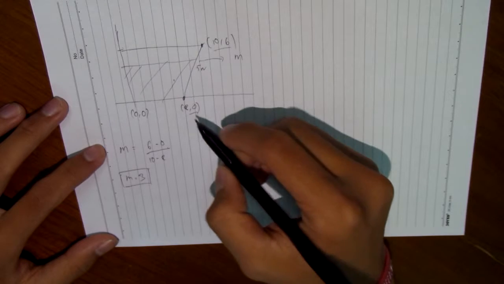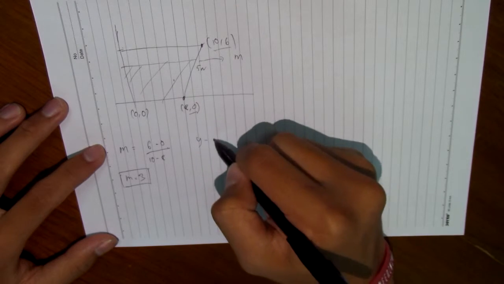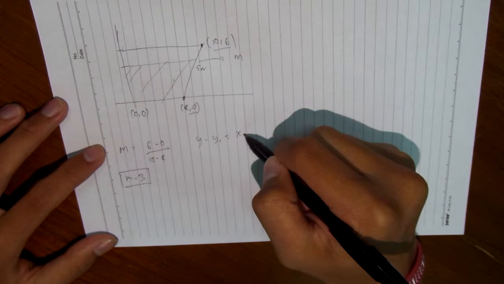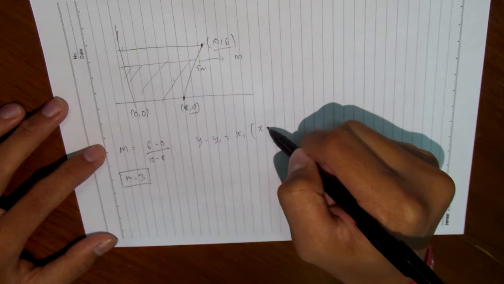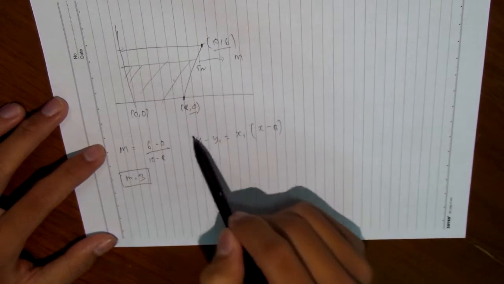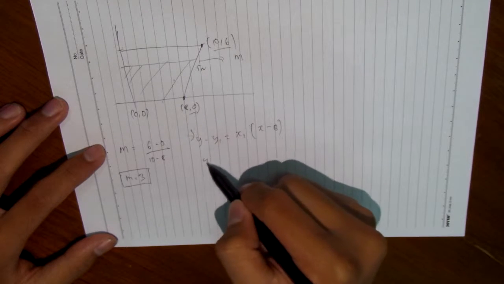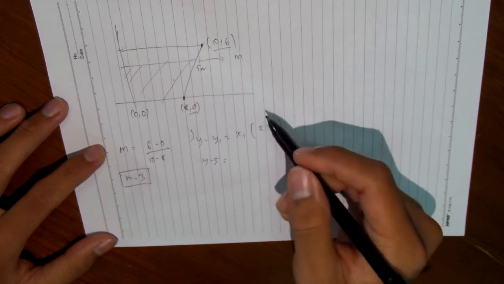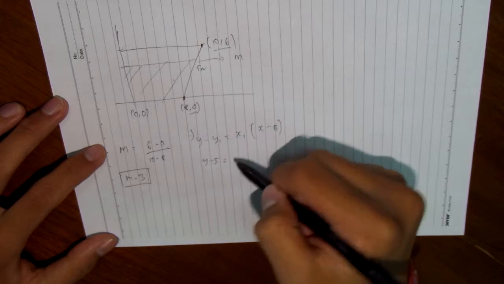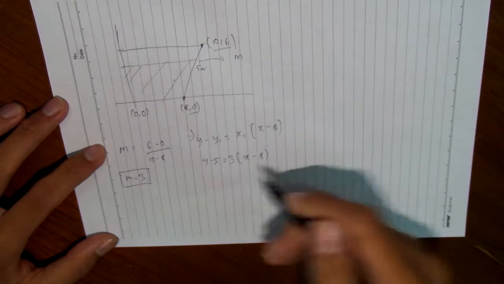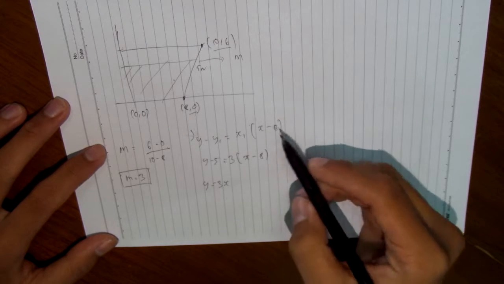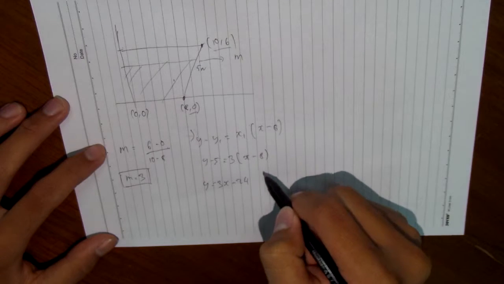So based on the slope formula, which is y minus y1 equals m times x minus x1, with x minus 8, from the data that we have we can put it here and we'll get y minus 0 equals 3 times x minus 8, and then we'll have y equal to 3x minus 24.